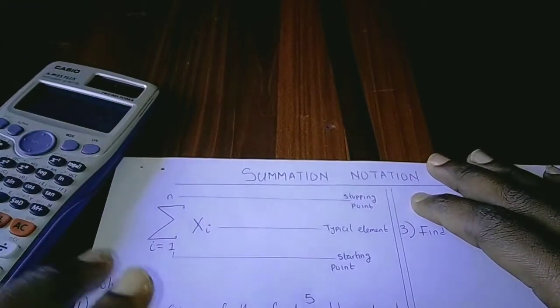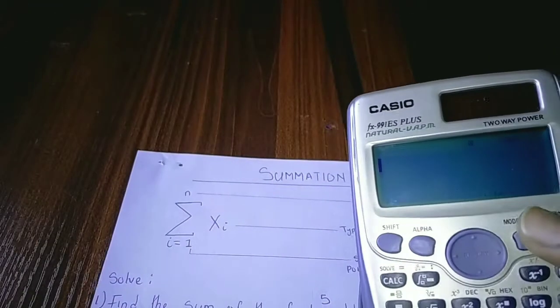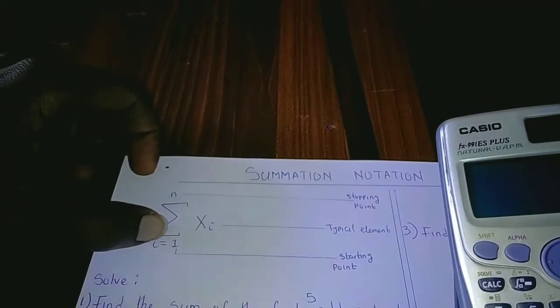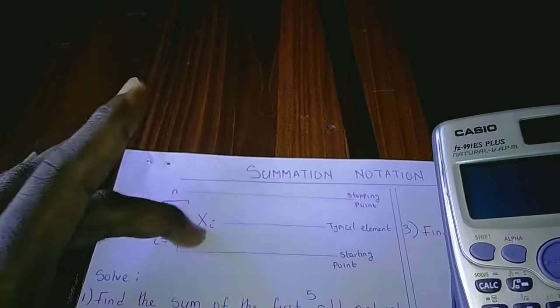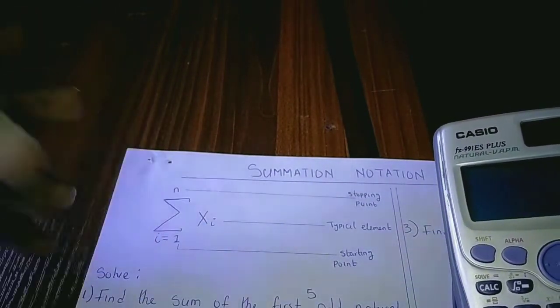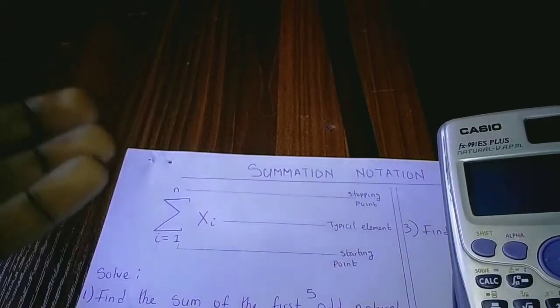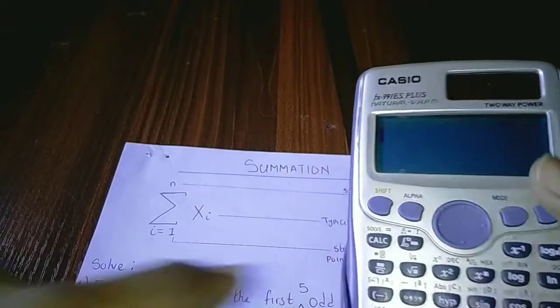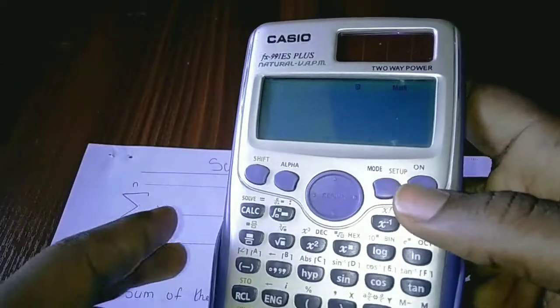Now, before we dive into this calculator trick, I want you to understand something. This is the typical element, this is your starting point, and this is your finishing point. Just know that this thing that looks like a Greek E is the summation notation, and this X here is the typical element that you're going to dial into your calculator, starting from 1 and ending at n.